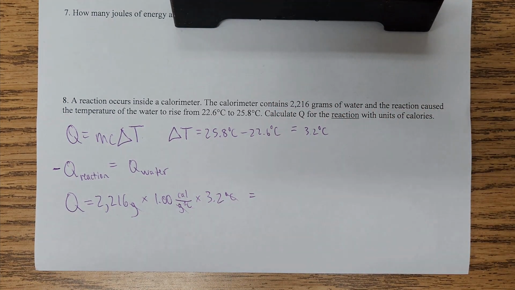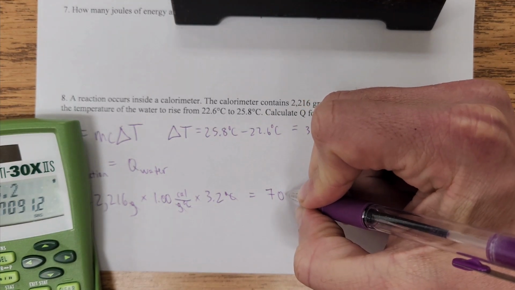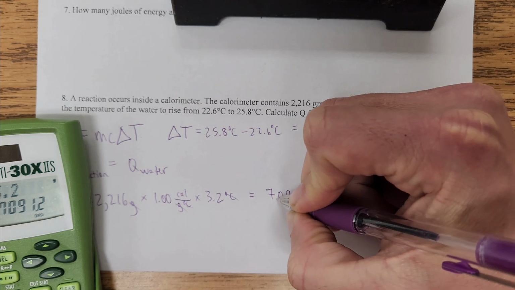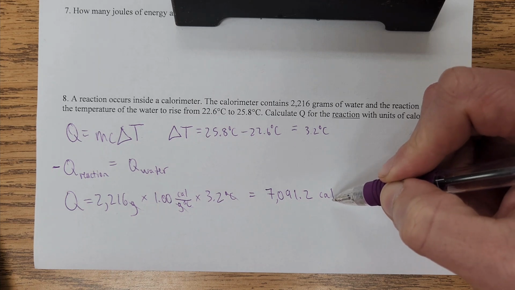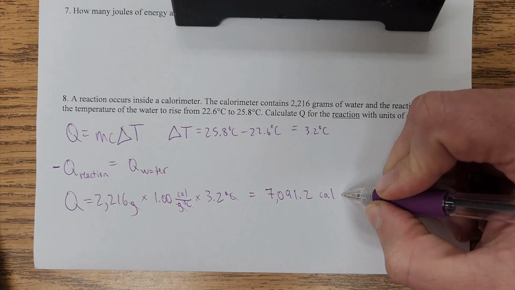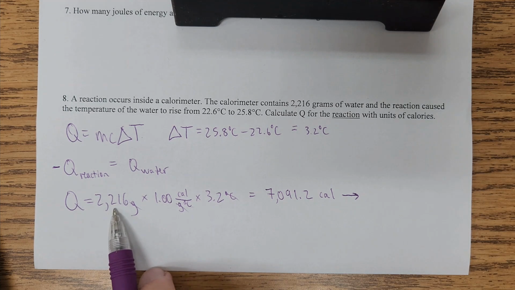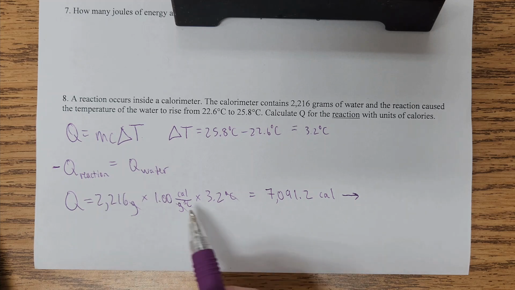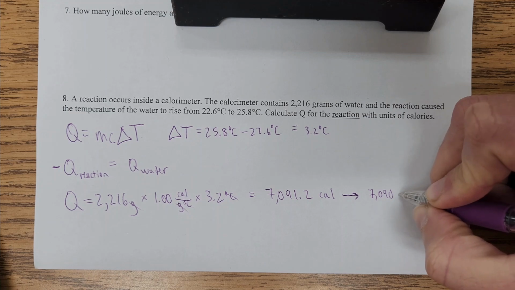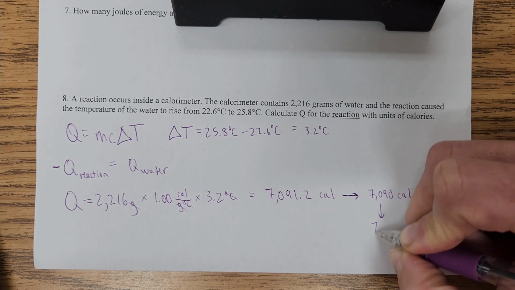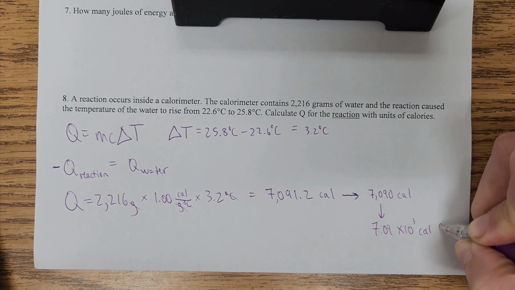So if we plug that into the calculator, you'll get a number like that. So that is 7091.2. So 7,091.2 calories was absorbed by the water. Now let's round that and convert that to sig figs, so that looking at the numbers we used, ignore sig figs for temperature, 3 sig figs, 4 sig figs. So 3 sig figs it is. That is 7,090 calories, which we will round to 7.09 times 10 to the third calories for water.